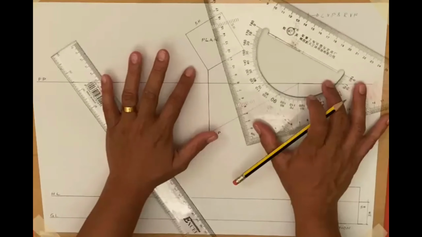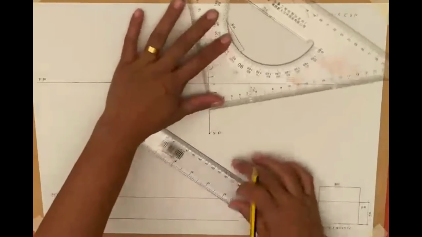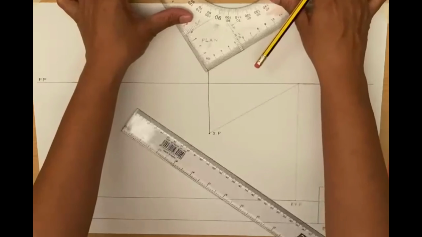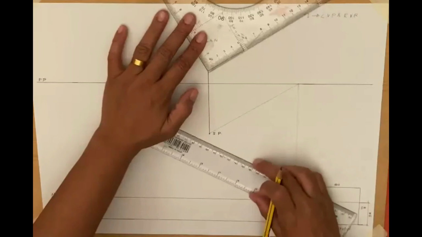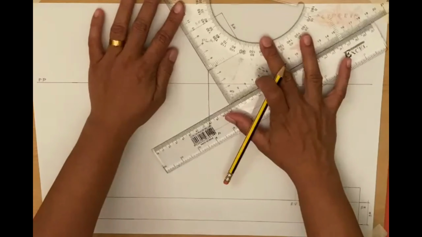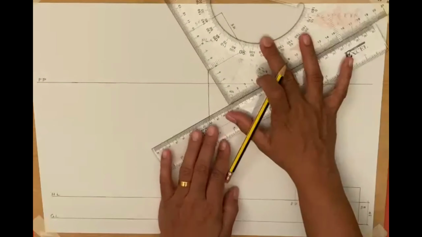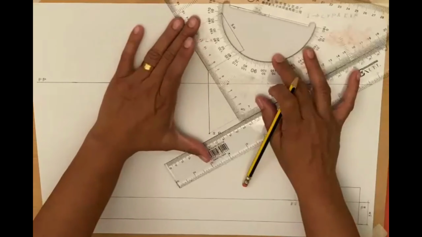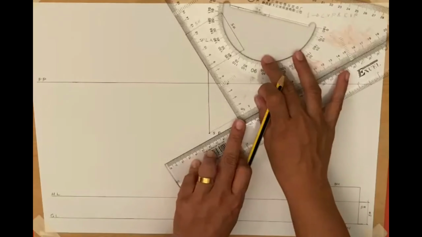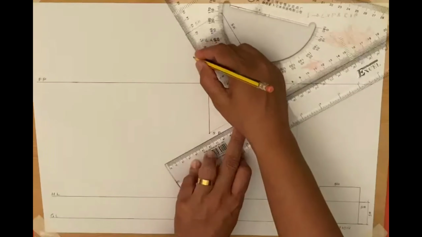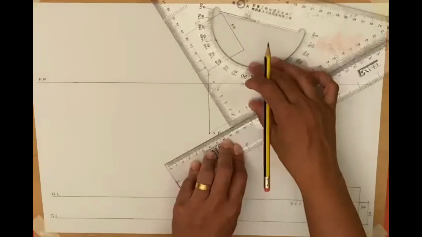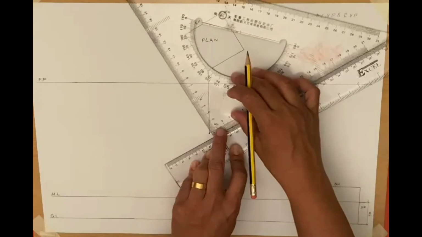Over here, the same exercise. Parallel to this line, from the station point up to the picture plane.